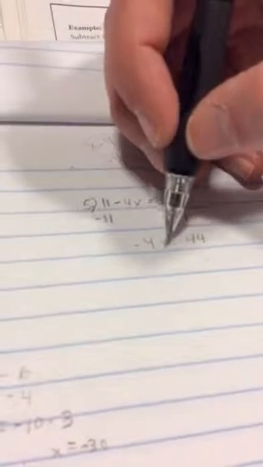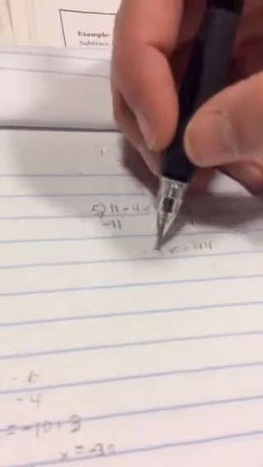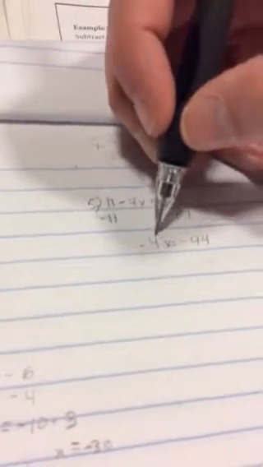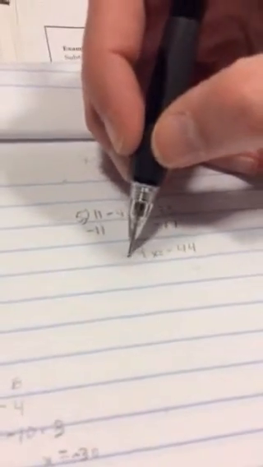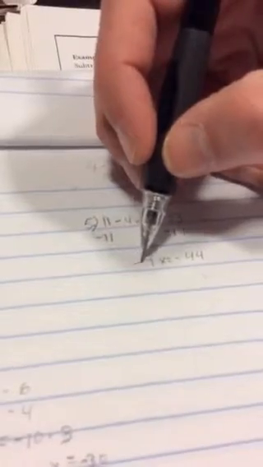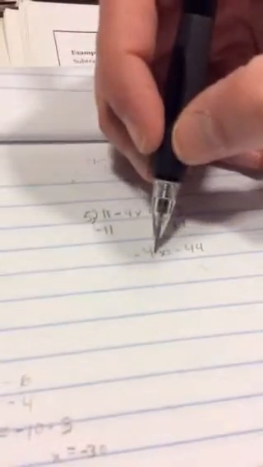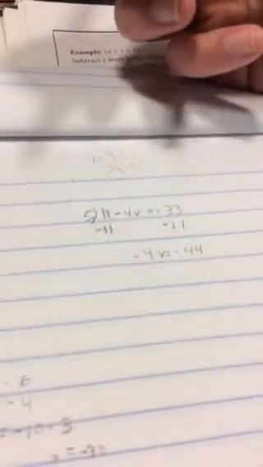So just realize, when you're at this step and you only have x being multiplied by some number, not being added or subtracted right next to it, it doesn't matter. This negative doesn't signify a subtraction anymore. It just signifies that it's being multiplied by a negative 4.